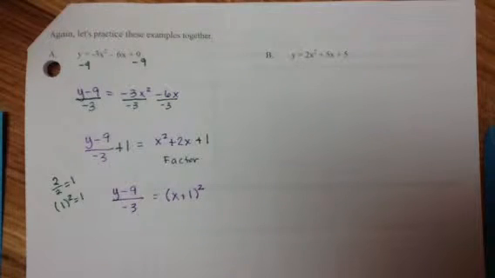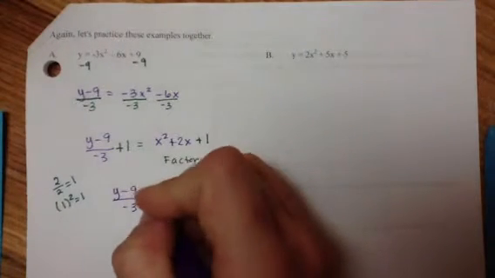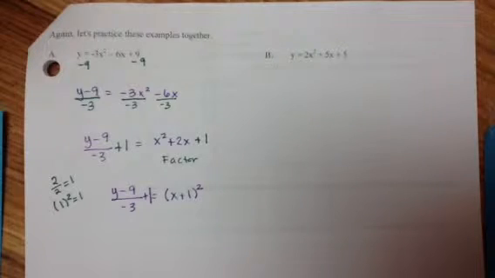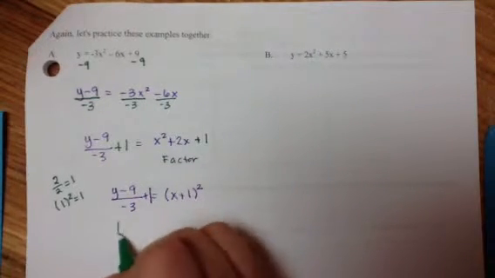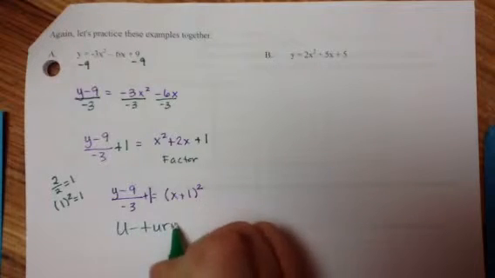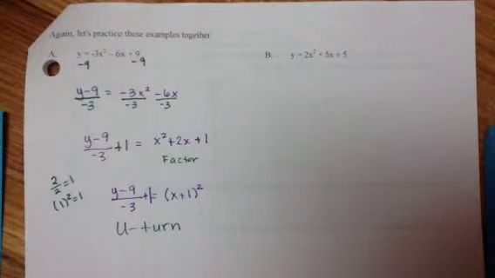Oops, I left off my plus 1. I hope you guys caught that. Plus 1 on the left side. Okay, remember, after the factoring step, we U-turn. After my factor step, I U-turn. So I'm going to undo all the steps I just did in the reverse order.